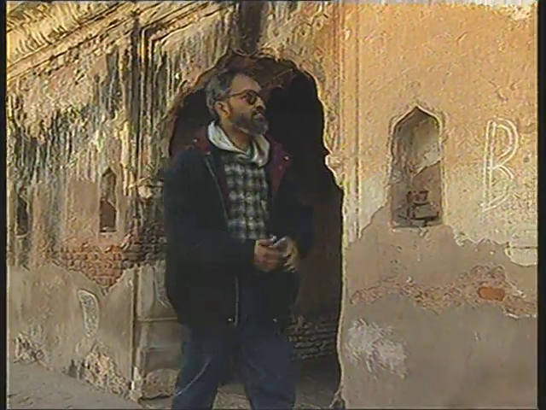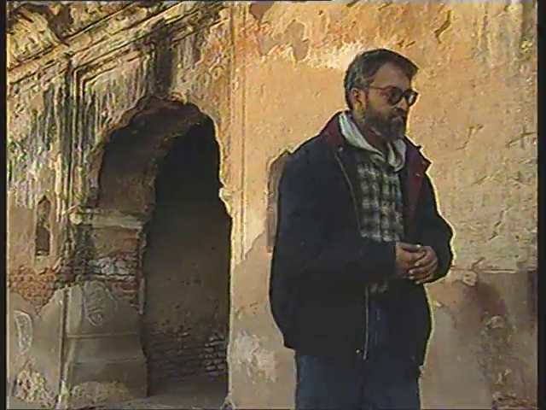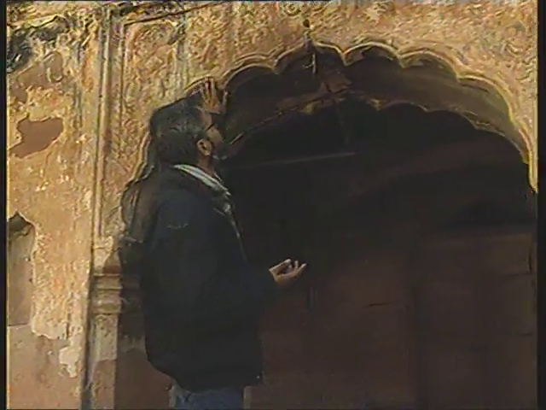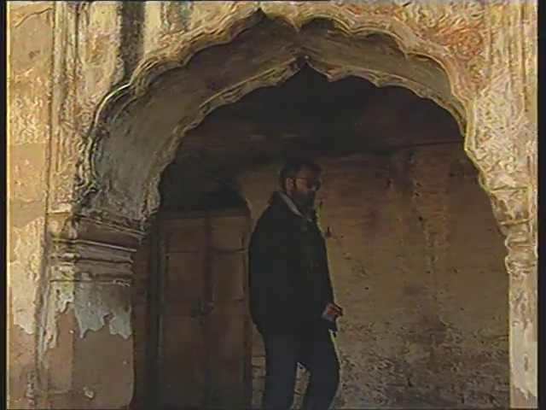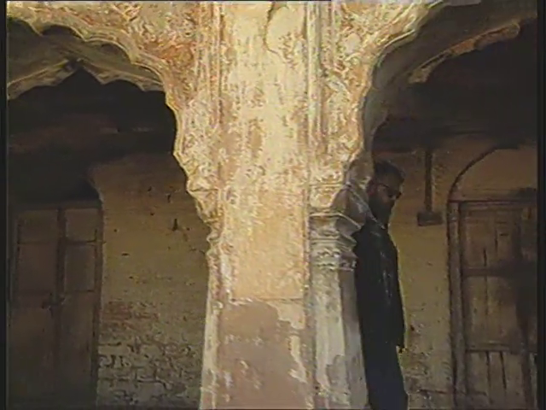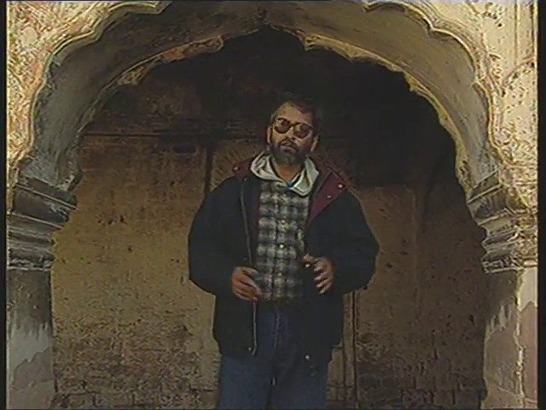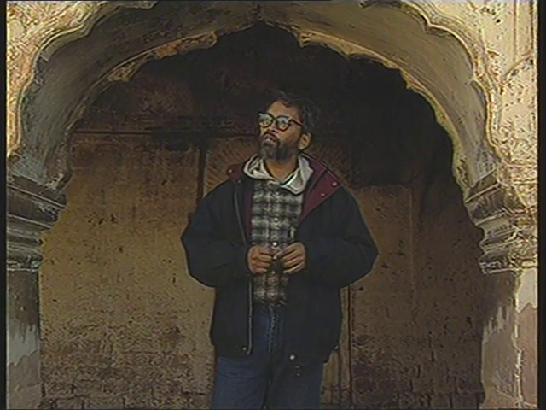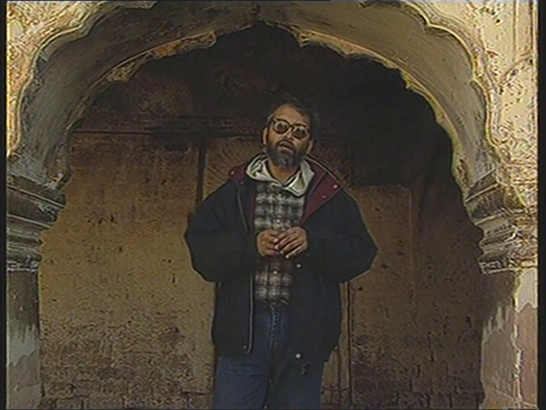Sirmaur is littered with such crumbling mansions and ruined Havelis, testament to their turbulent history. As with most such hill states, this history is a tapestry of valor, of deceit, and of romance. Perpetually at war with their neighbors, these states eventually came under the dominion of the Mughals and then later of the Sikh Raj.